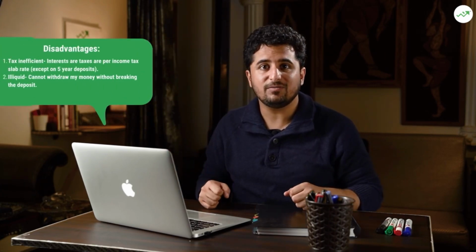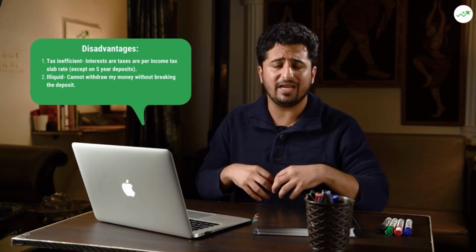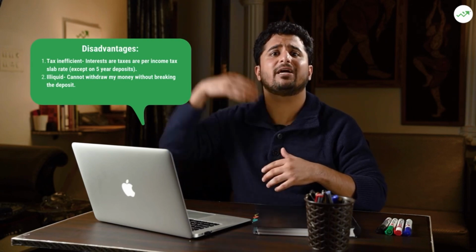Let's look at the cons now. Number one, it's tax inefficient, which means whatever interest you earn from this particular fixed deposit, you'll have to pay taxes on that. Yes, there is a particular 5-year fixed deposit, which means that if today you open up a fixed deposit for 5 years, you take out your money after 5 years, on that particular fixed deposit, you don't have to pay any taxes. But that's a separate category of fixed deposits. But in general, for 7 days, 14 days, 1 year, 2 years, 3 years, whatever interest you earn, you have to pay taxes on that.